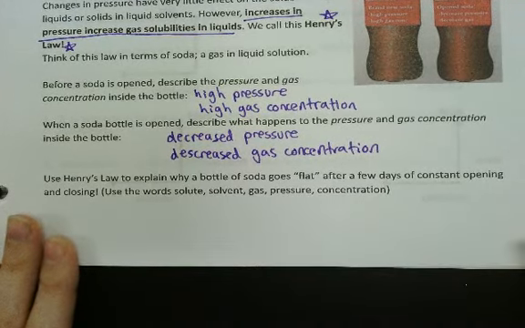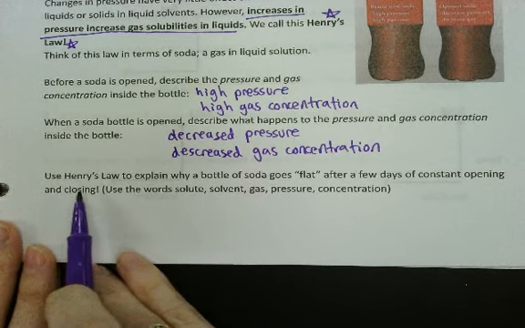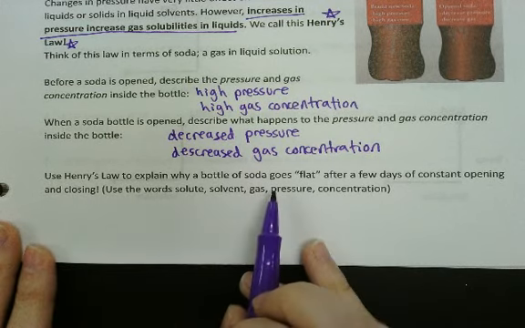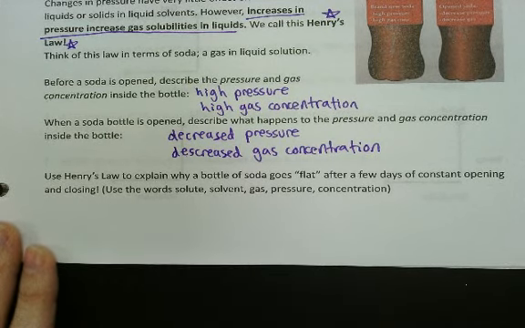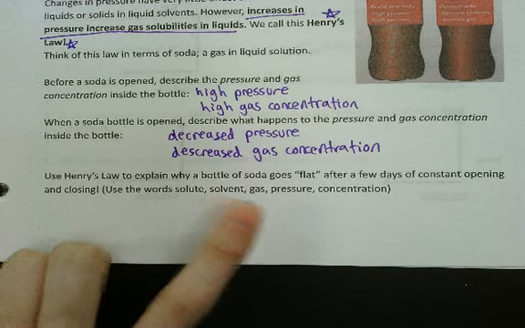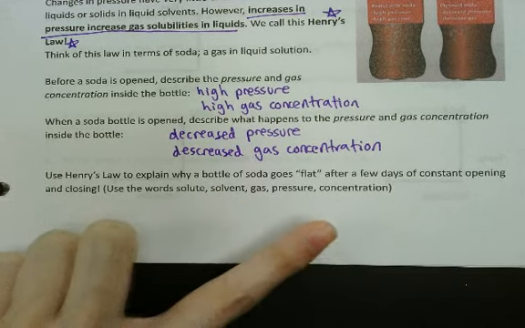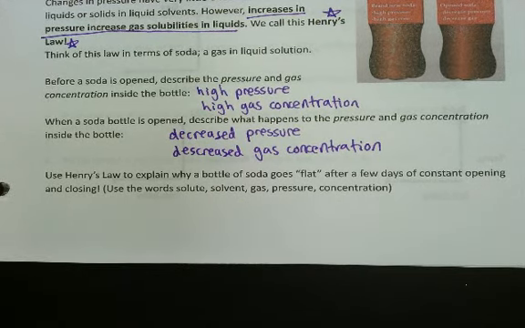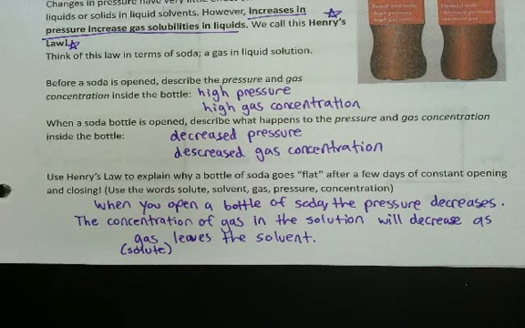So knowing that that happens, I want you to try and use Henry's law to explain why a bottle of soda goes flat after we let it sit a few days open on the counter. Okay? I want you to use the words solute, solvent, gas, pressure, and concentration in this explanation. So go ahead and pause me, try and do that, and then come back and check if you were correct.